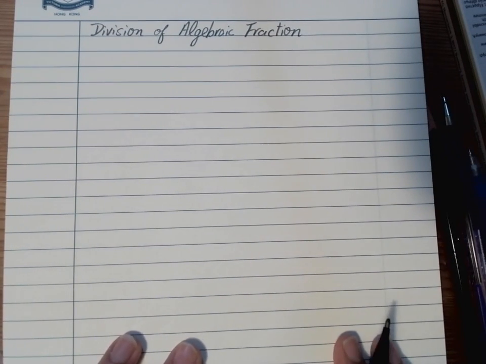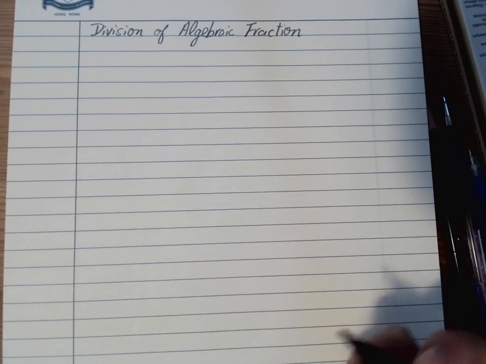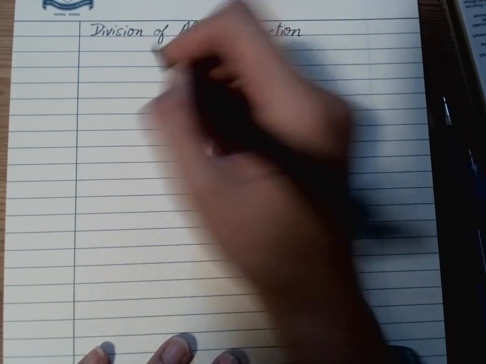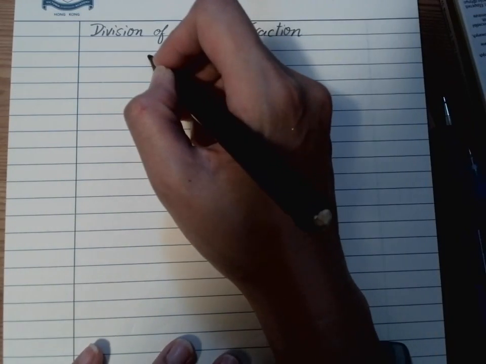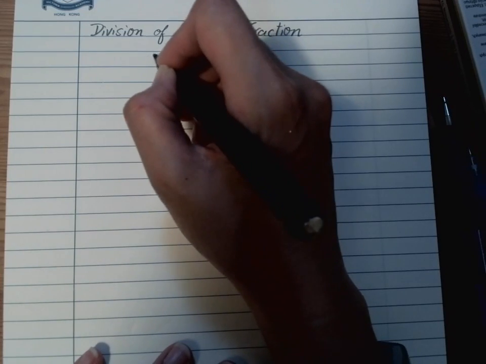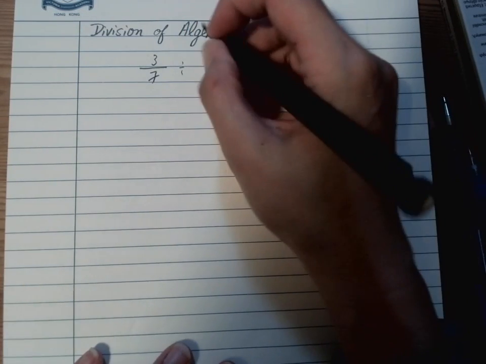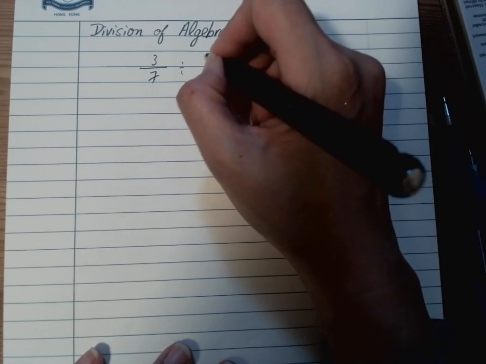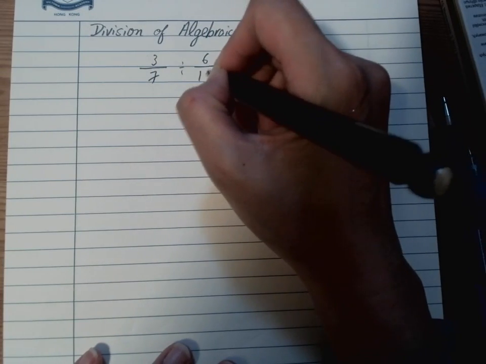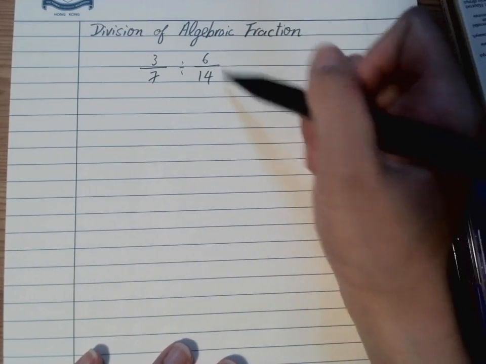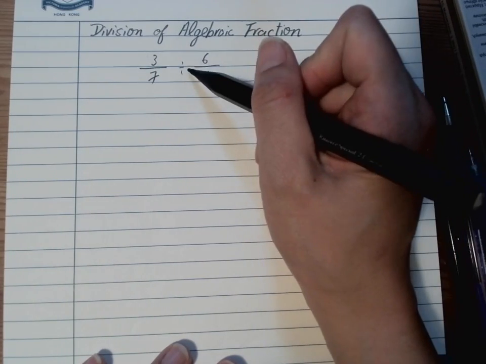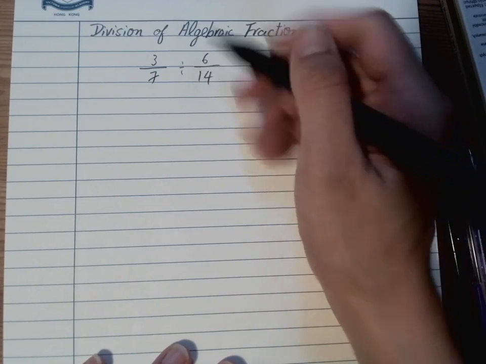Dividing algebraic fractions. Again, we have a recap on the normal fraction first. So we have 3 over 7 divided by 6 over 14. We should have cancelled that out, but let's leave it as it is. Whenever we divide a fraction, we're going to flip it over.